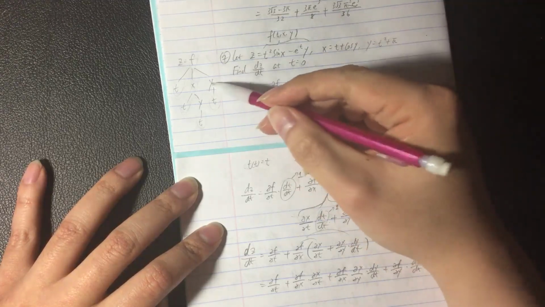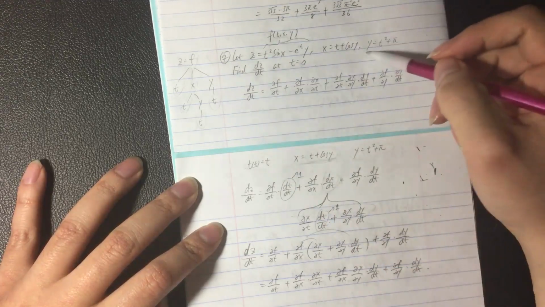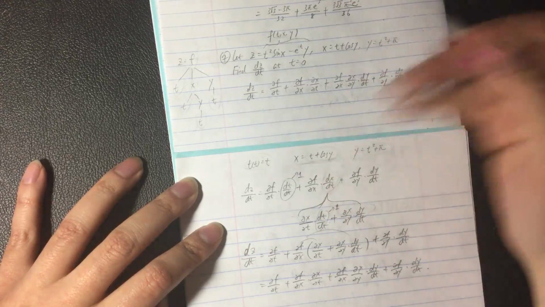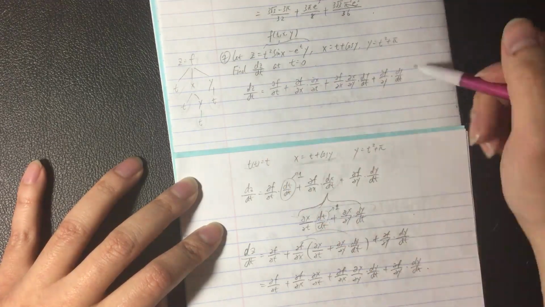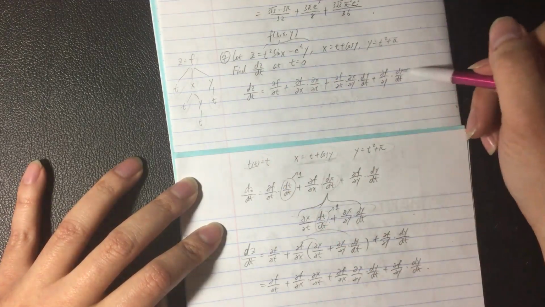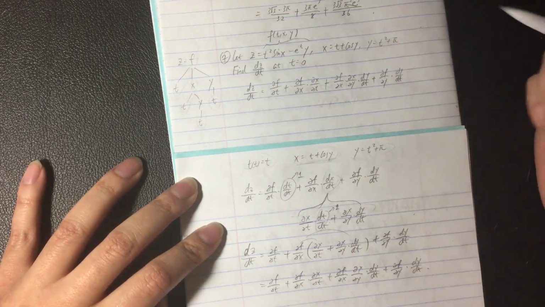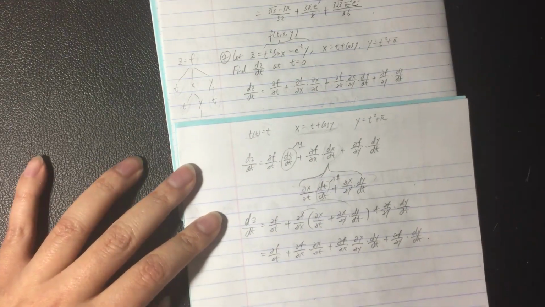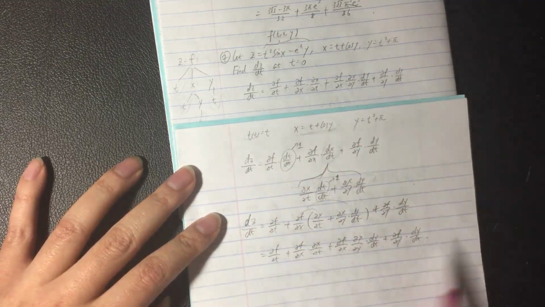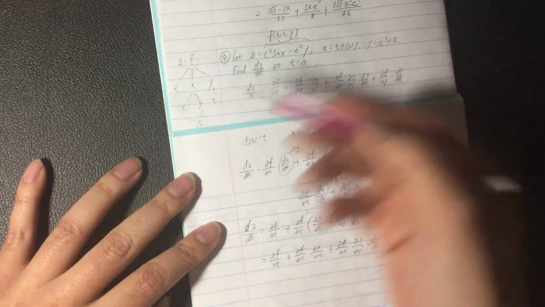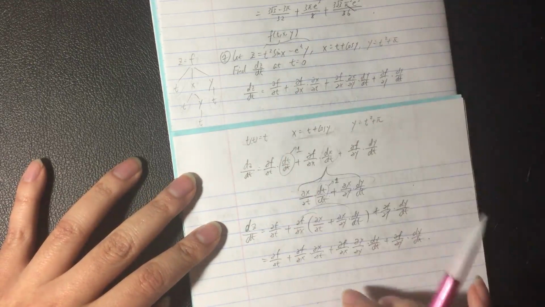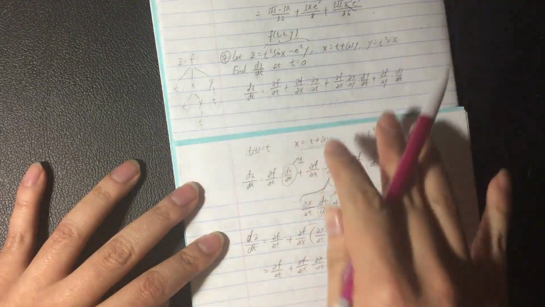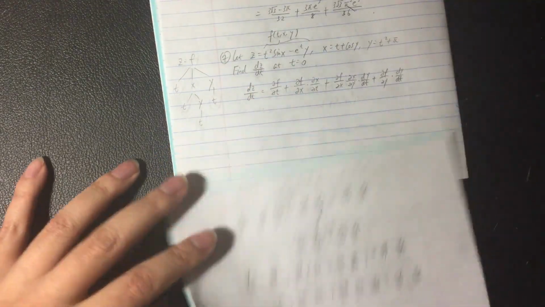The reason I write dy over dt is because y is a single variable function. I'm taking the derivative with respect to t. So using the tree diagram, we get the same thing. But using a tree diagram is much easier than using chain rule twice.